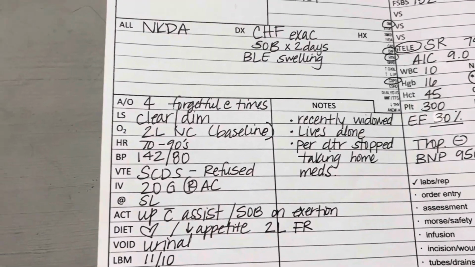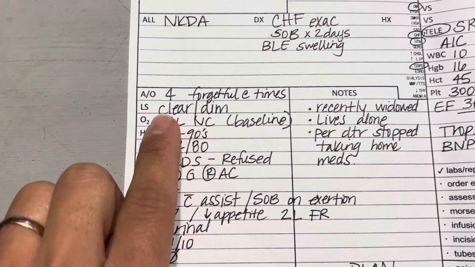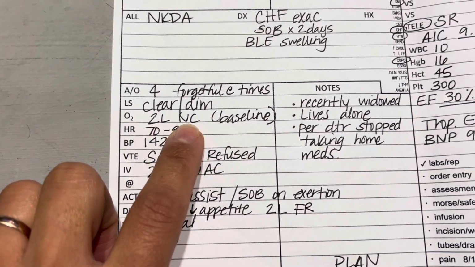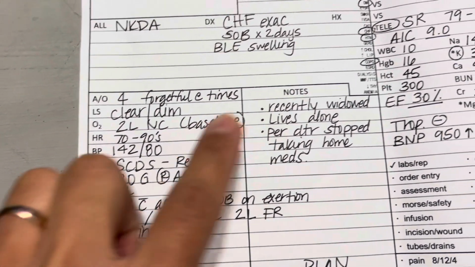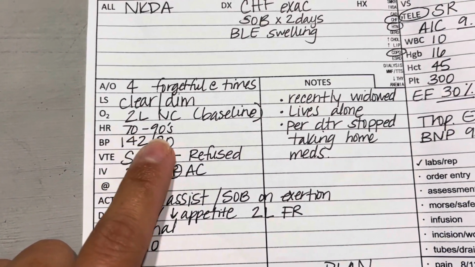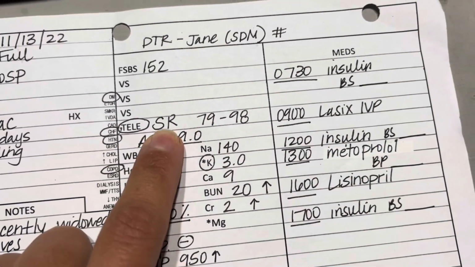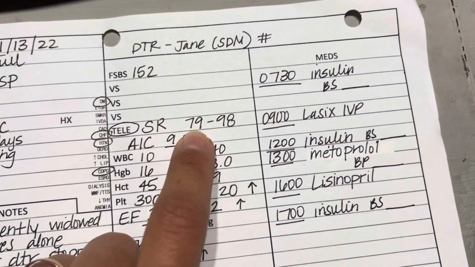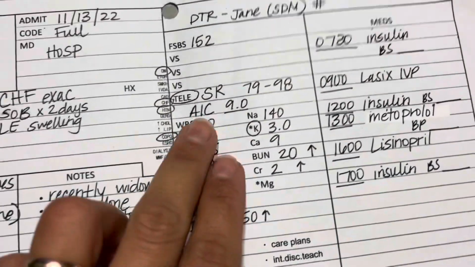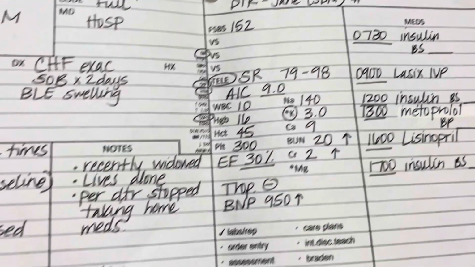Let's say the night shift nurse is telling me the patient is A&O times 4, but forgetful at times. Lung sounds are clear, maybe diminished at the bases. They are on 2 liters nasal cannula, and this is their baseline, which lets me know this is related to their COPD. It looks like their heart rate is in the 70s to 90s, and at this point, they can tell me the telemetry. They can tell me the rhythm, which is sinus rhythm. The actual range is 79 to 98. At this point, they could also specify if there were any PVCs or any arrhythmias throughout the night.